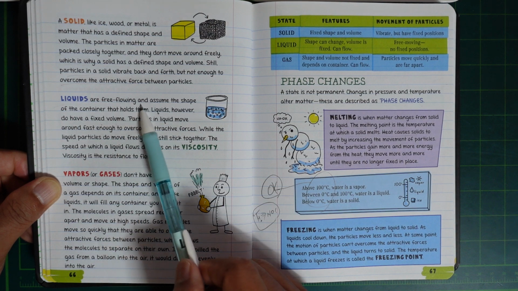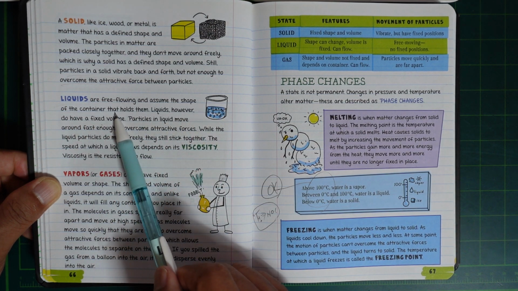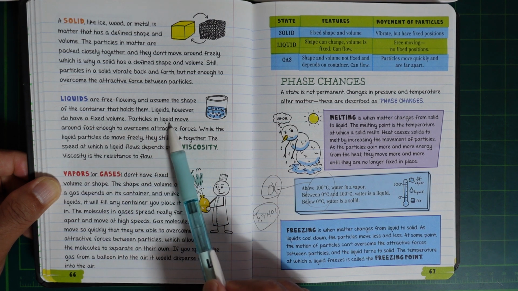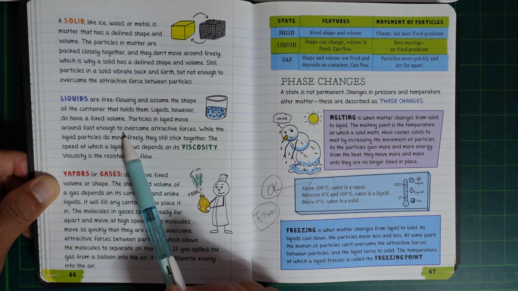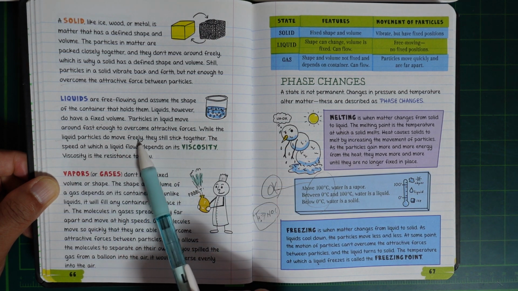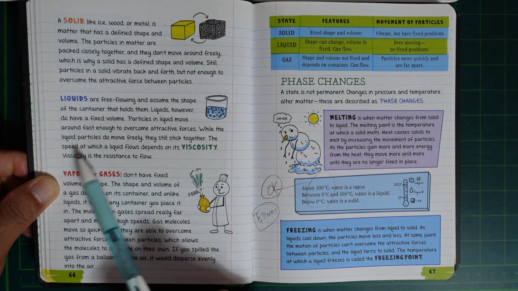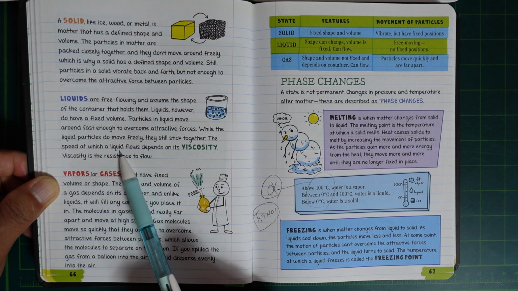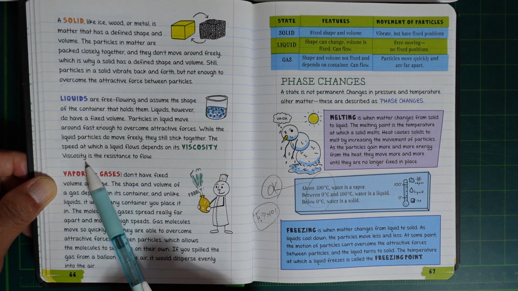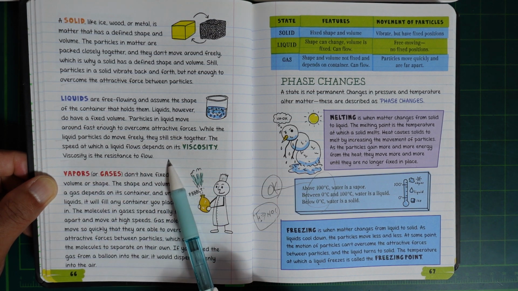Liquids are free-flowing and assume the shape of the container that holds them. Liquid, however, does have a fixed volume. Particles in a liquid move around fast enough to overcome attractive forces. While the liquid particles move freely, they still stick together. The speed at which a liquid flows depends on its viscosity. Viscosity is the resistance to flow.